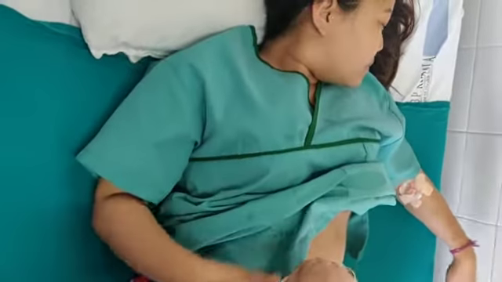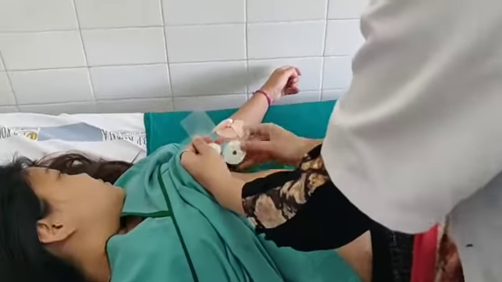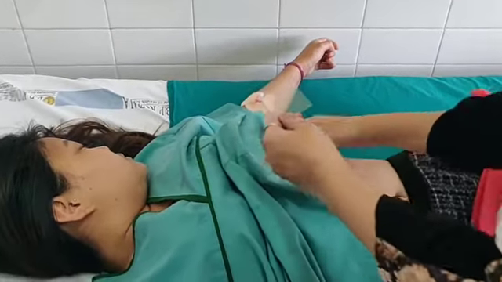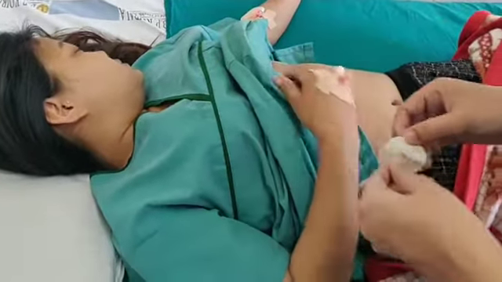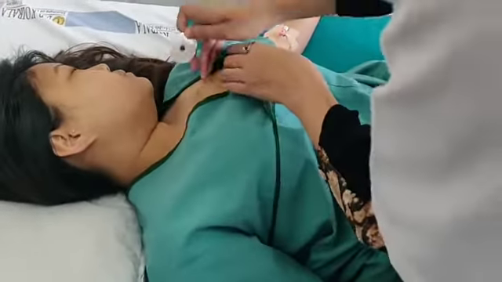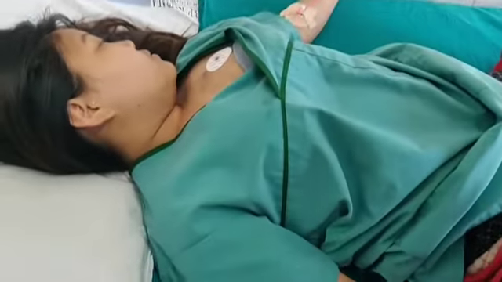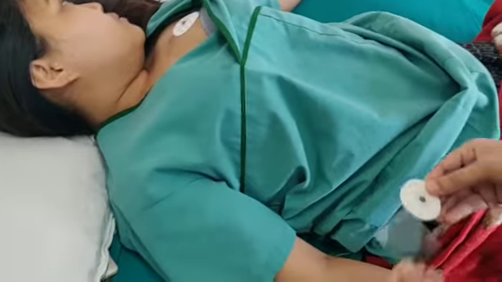Now we will demonstrate the placement of the chest leads. So one should be on the right lower chest, that is, above the left hypochondrium. Next on the left infraclavicular area. And third on the right precordium, that is, the right infraclavicular area.